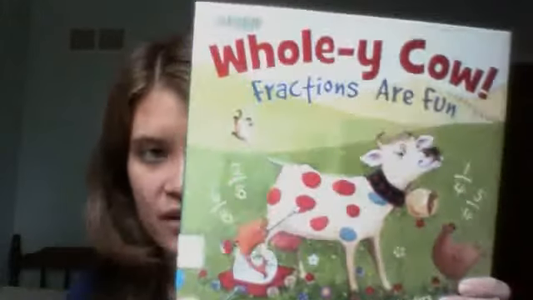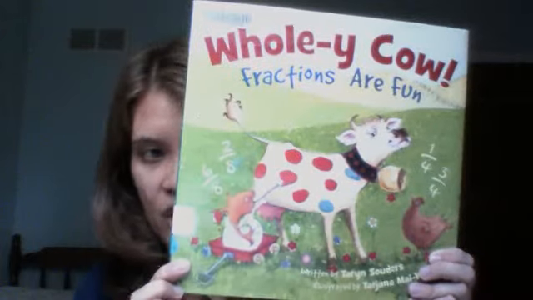The children's book I selected to use with this lesson is Holy Cow by Terence Satters. This book does a really good job of showing the way that things can be divided when their denominators are not the same.